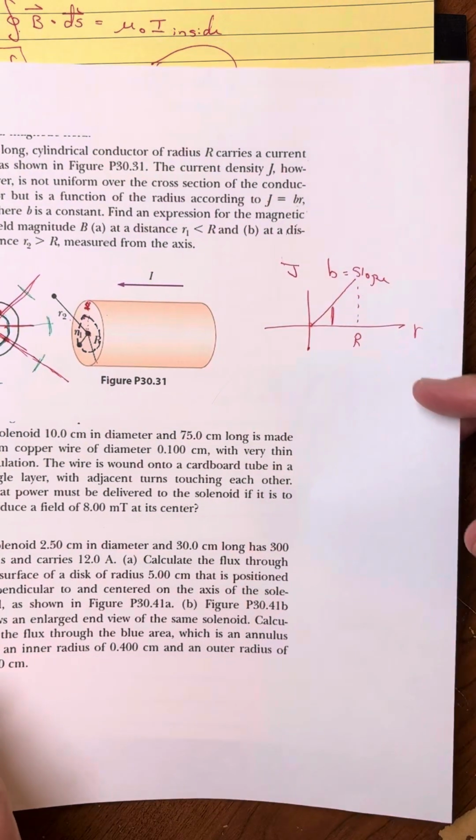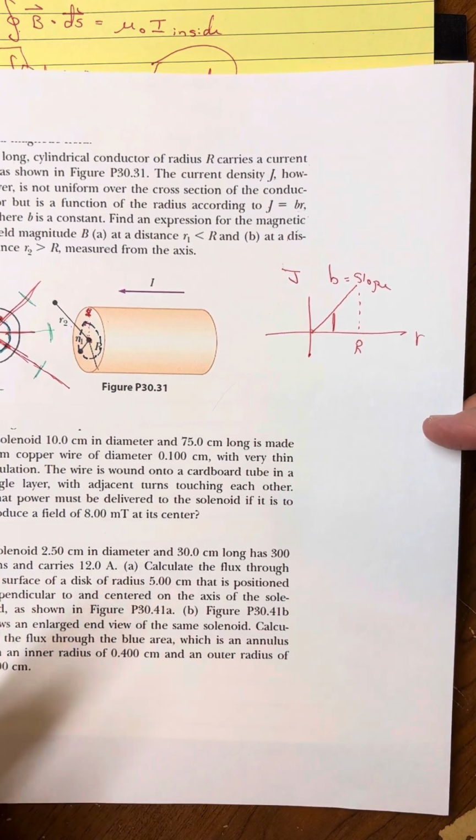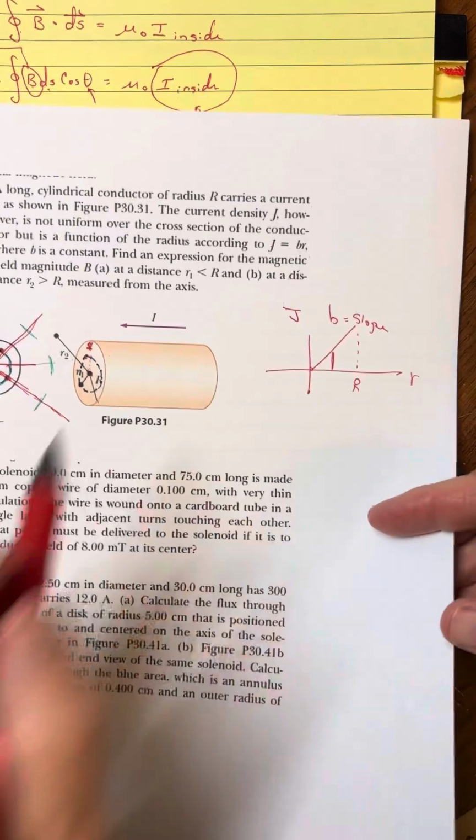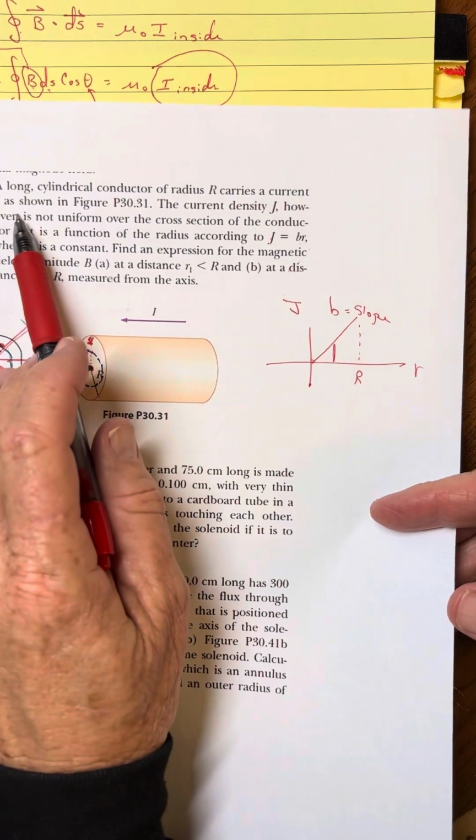And so since the general rule is to give answers in the symbols that they give you, I think we would be okay to justify I as a given one. It's at least in the picture, and it's also in the wording here of the problem.